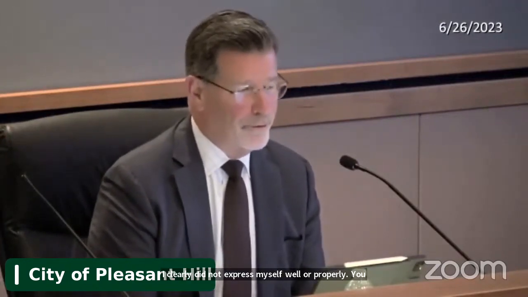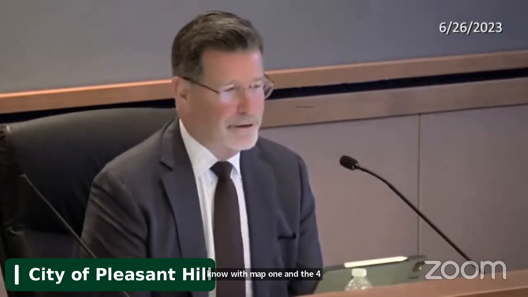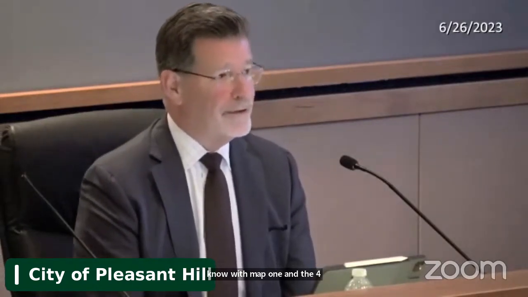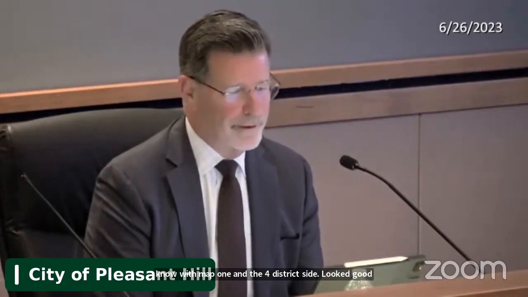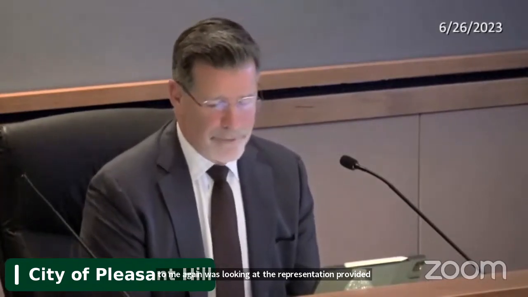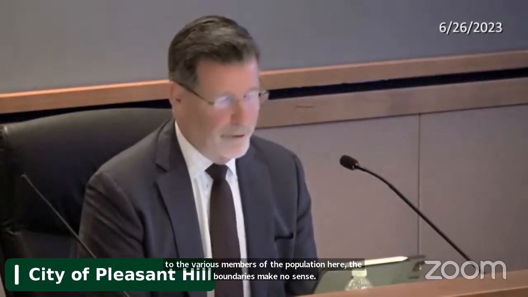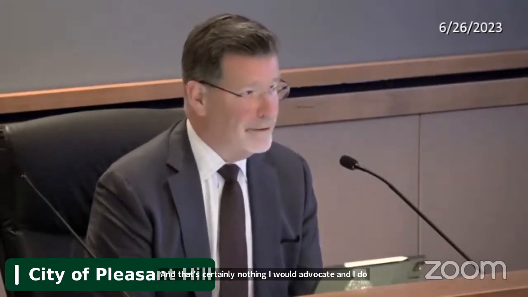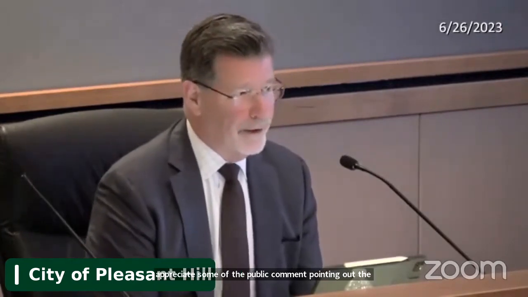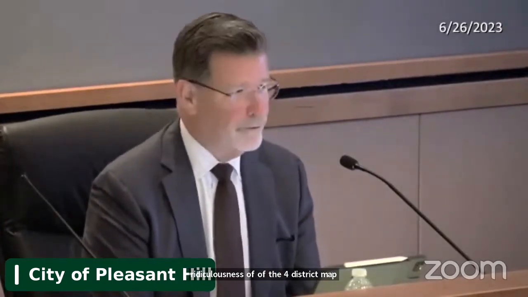What map 1 in the 4-district side looked good to me, again, was looking at the representation it provided to the various members of the population here. The boundaries make no sense. And that's certainly nothing I would advocate. And I do appreciate some of the public comments pointing out the ridiculousness of the 4-district map 1 and how it divided the various neighborhoods in 2 or 3 slices.